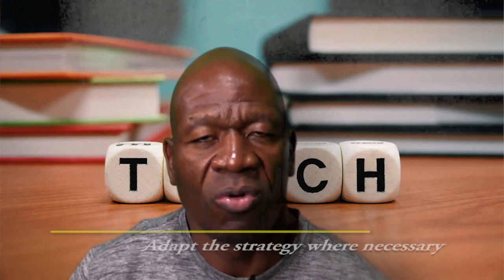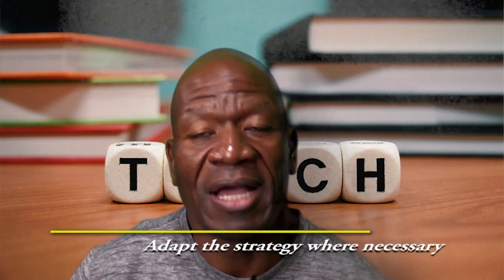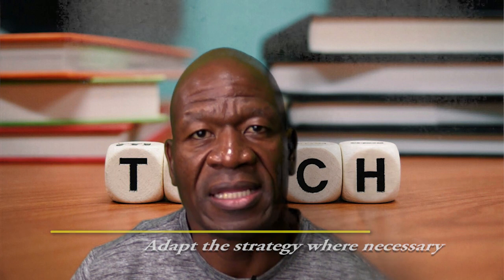It will be very important that should it be discovered that the strategy doesn't seem to be bearing the fruits we intended, there will be a need to adapt the support strategy, whereby we revise and come up with something based on the outcome of those struggling learners, in terms of whether there is any progress or no progress at all.